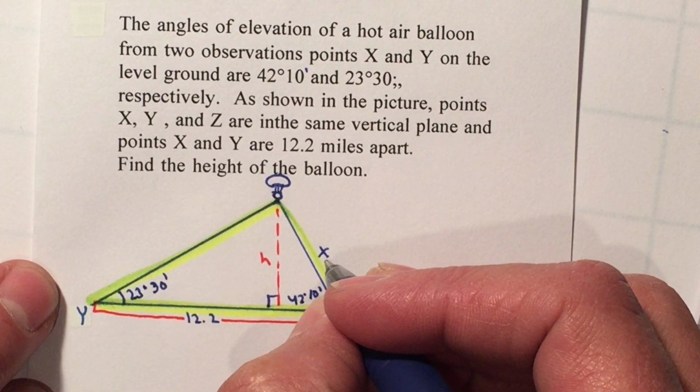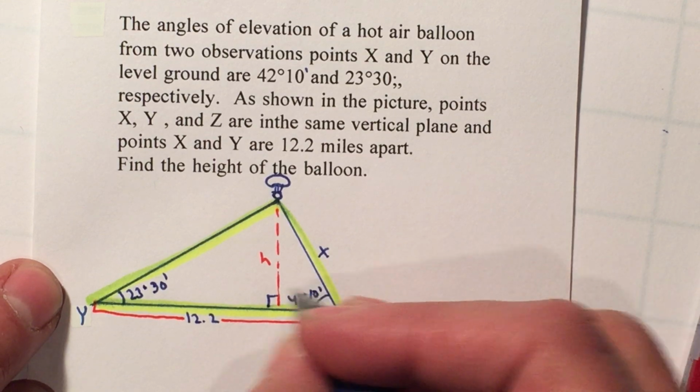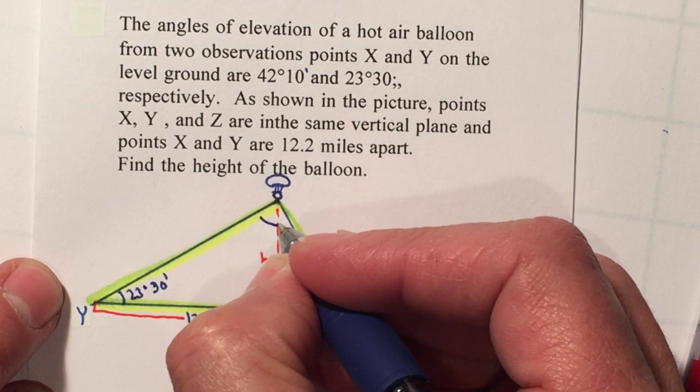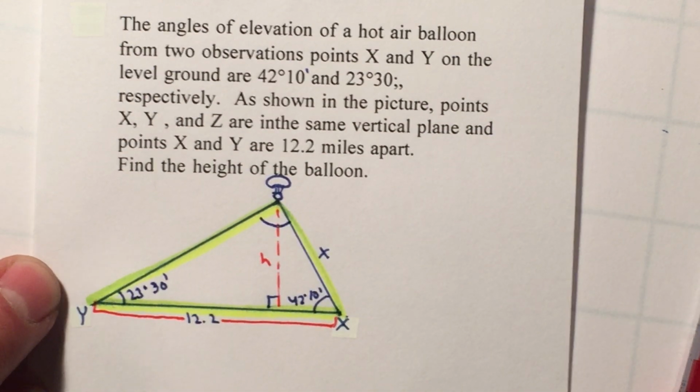I want to find x, and since I know the two angles, I can find this angle here because all three will be equal to 180. So let me just subtract: 180 minus 42 degrees 10 minutes minus 23 degrees 30 minutes.